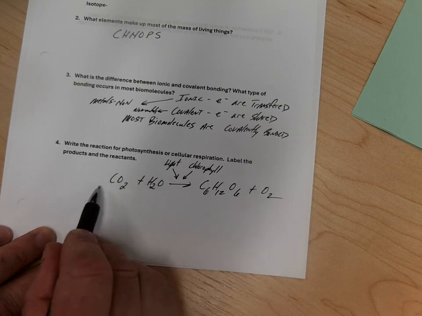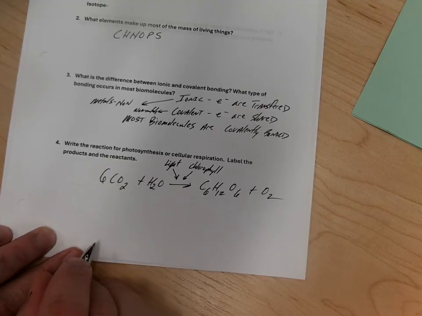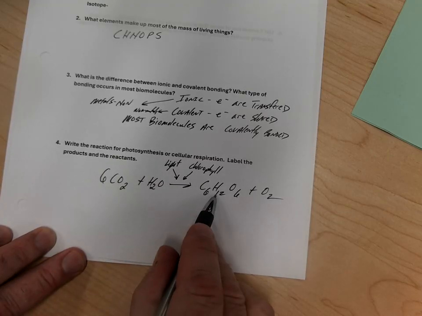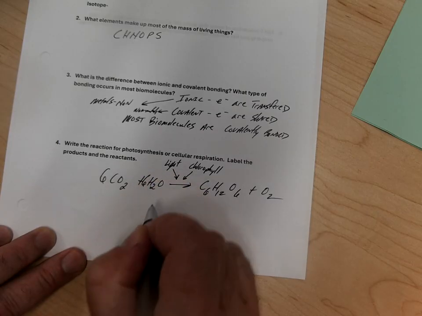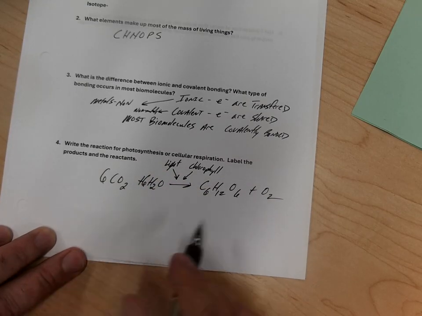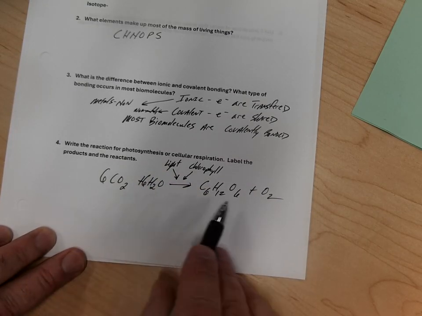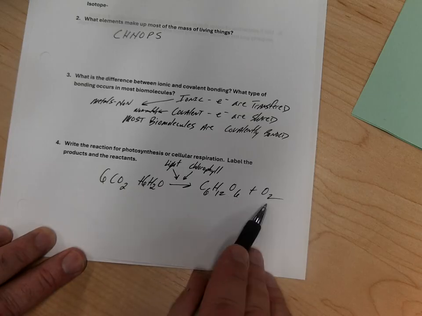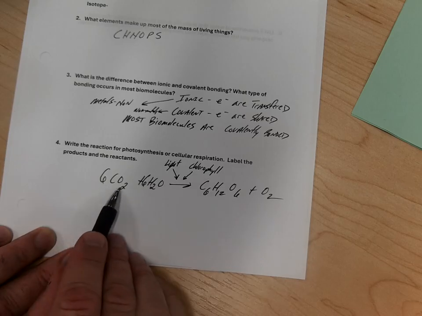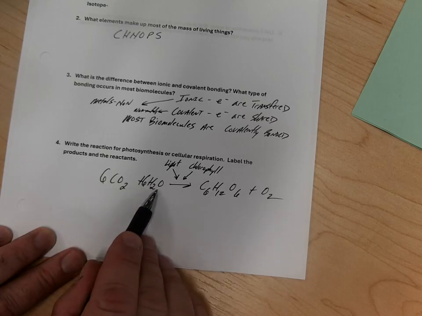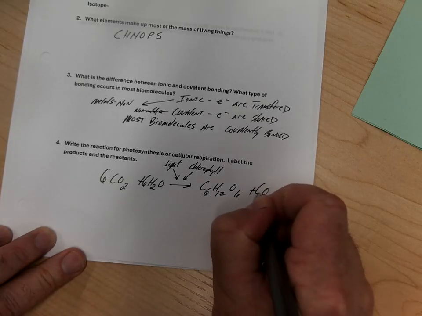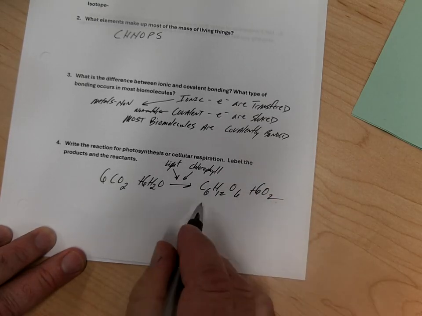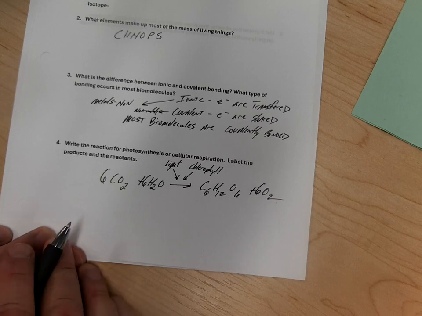There's 6 carbon on this side, there's only 1 on this side, so put a 6 there. There's 12 hydrogen on this side, but only 2 on this side, so put a 6 here. And then that makes a grand total on this side of 6 oxygen plus 2 more oxygen, but over here you've got 12 plus 6 is 18 oxygen. So to get 18 total oxygen, you need a 6 in front of that one. 6 times 2 is 12, plus 6 more, and then it's balanced.